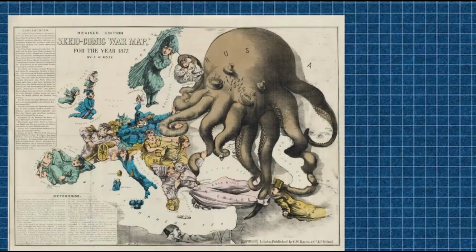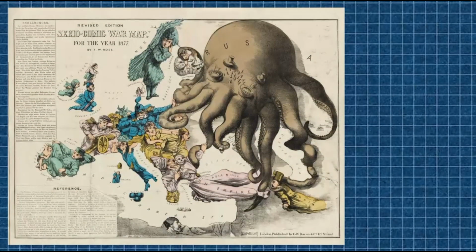Next is a cartoon map of 1877 Europe. Russia is depicted as an octopus. You know, when you see these types of maps, Russia is almost always an octopus.